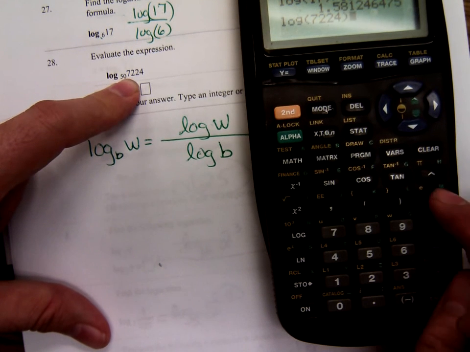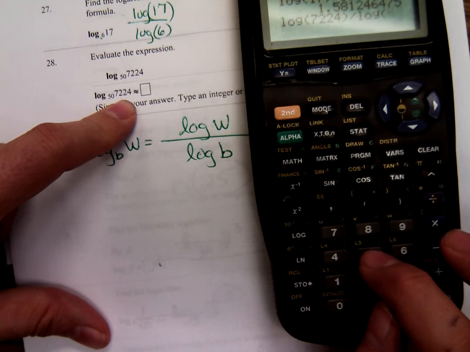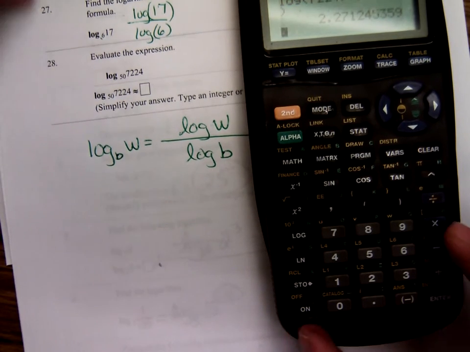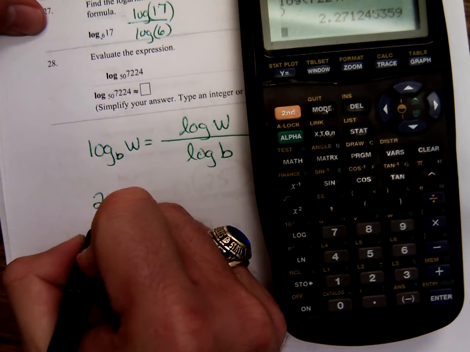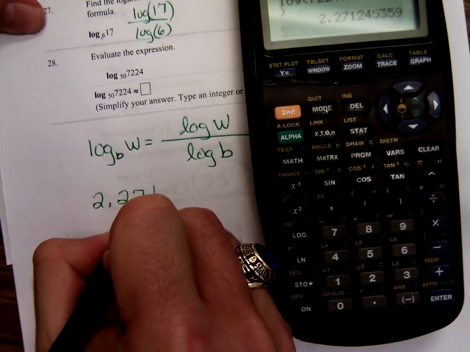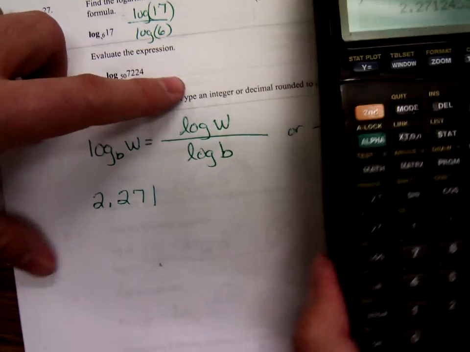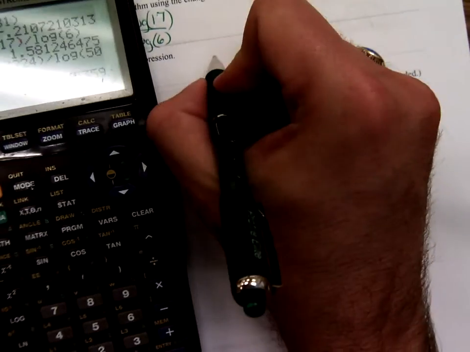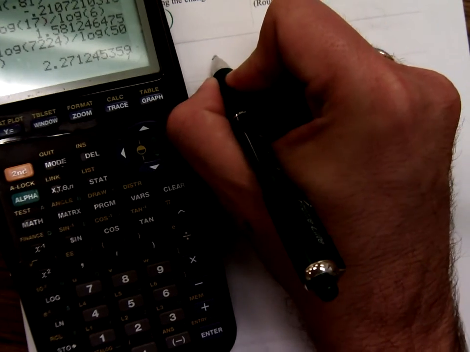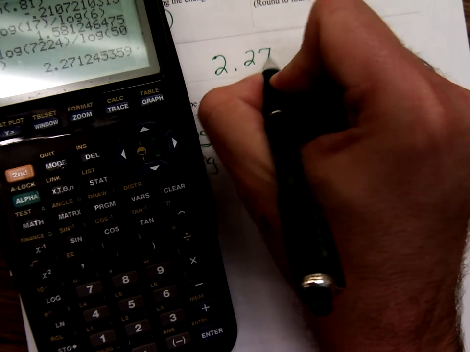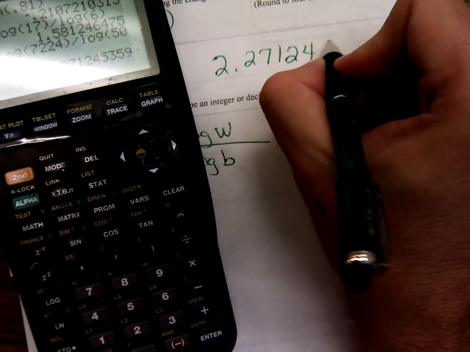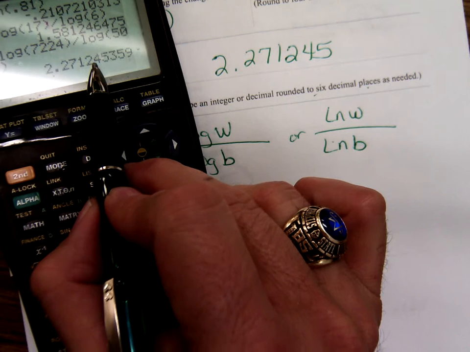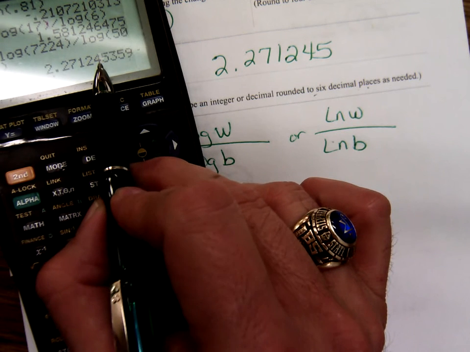Divided by log 50, close parentheses. 2.271. Oh my gosh, we're on to 6 decimal places. 2.27124. If we round to 6 decimals, 1, 2, 3, 4, 5, 6, we leave it as a 5 because the digit after it is a 3.